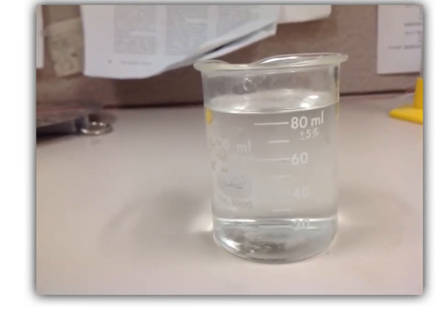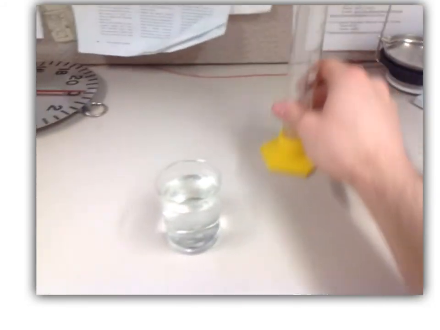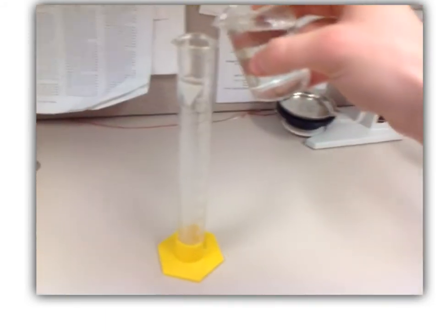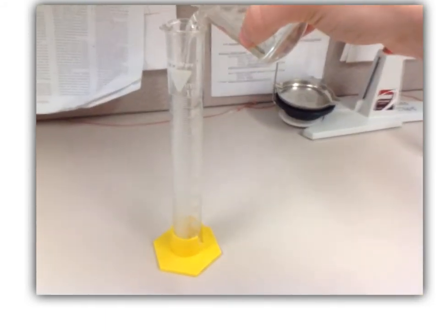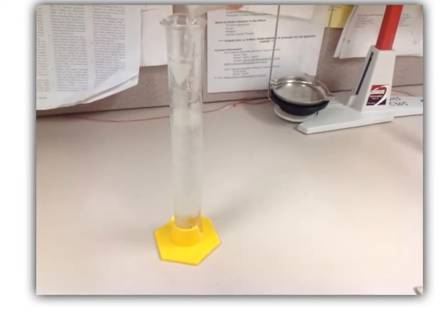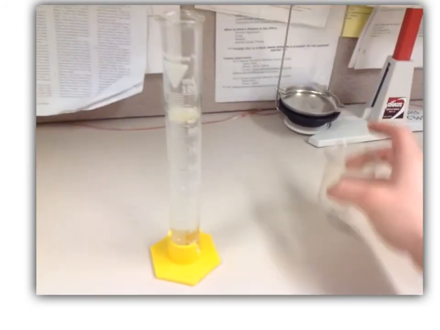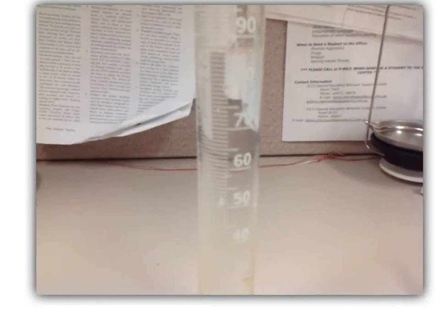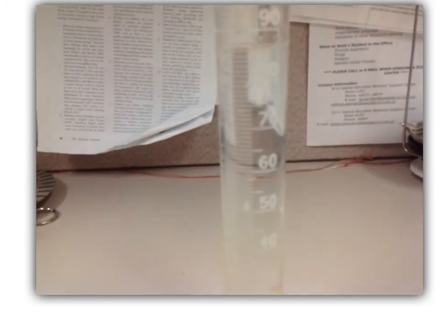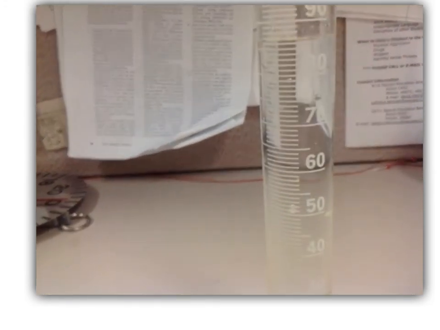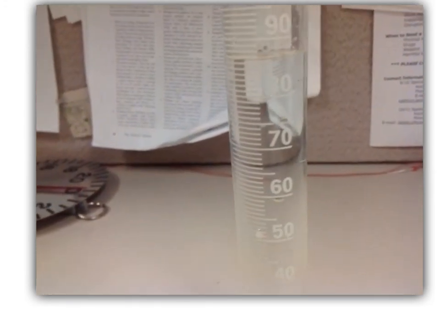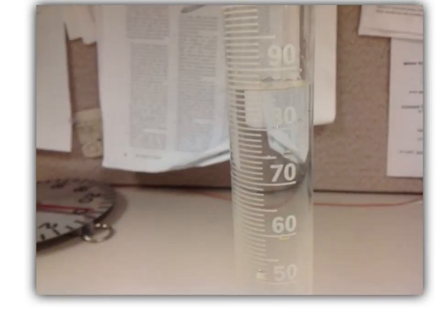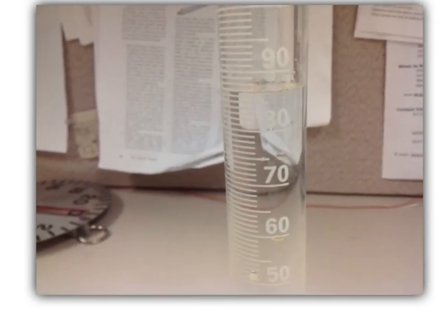Now I'm going to take this water and pour it into our 100 milliliter graduated cylinder, and I would like you to again measure the volume of the water now that we are using a different measuring device and see if your answer changes. Please record this number in your measurement lab.